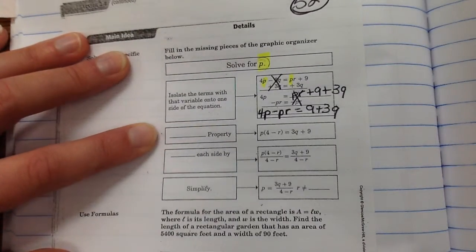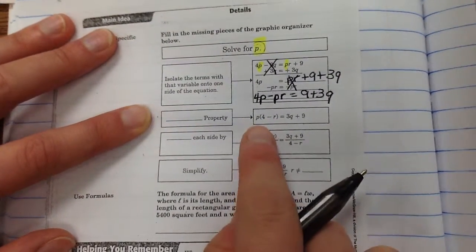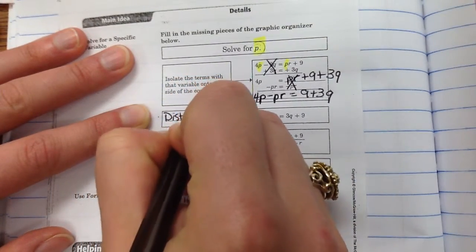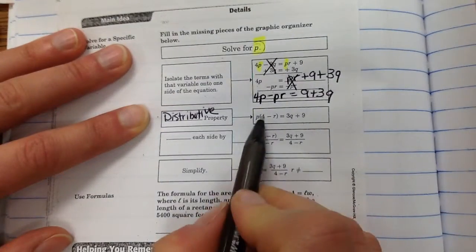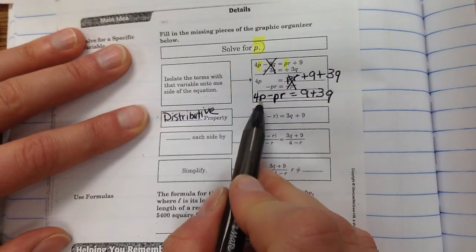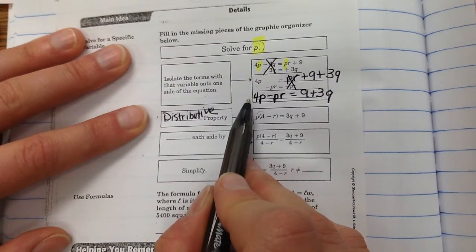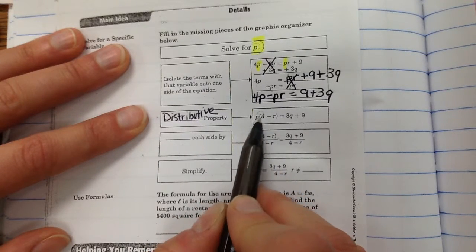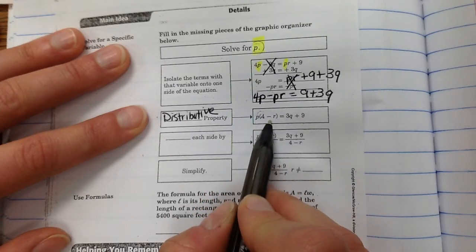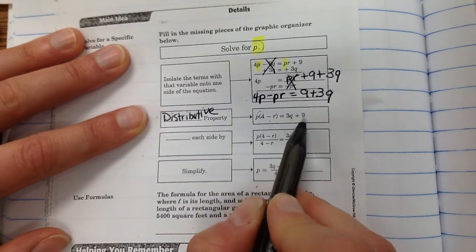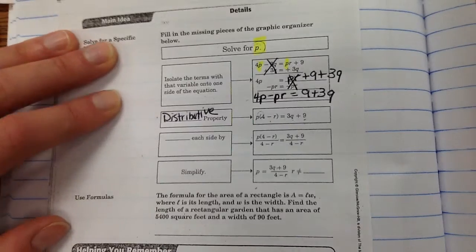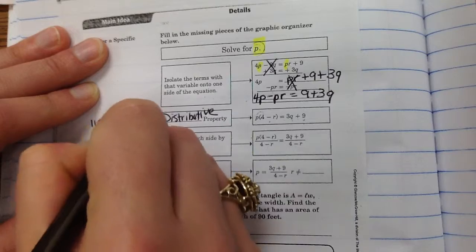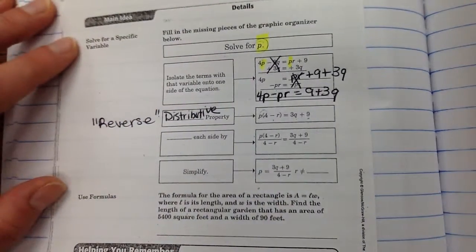Okay. Then we're going to use the reverse distributive property. It's kind of interesting what we did here. Instead of multiplying out by p, you can actually pull the p to the outside. So you're reversing that distributive property. So we pull the p to the outside, and we're left with 4 minus r on the inside equals 3q plus 9 on the other side. So it's not necessarily distributive property unless you think about it in reverse.